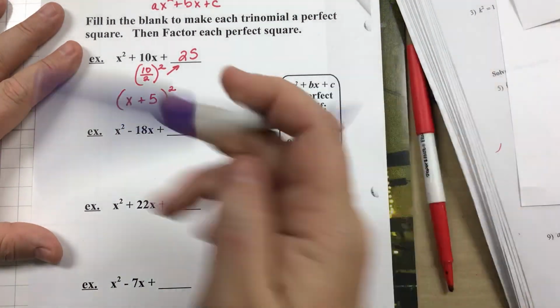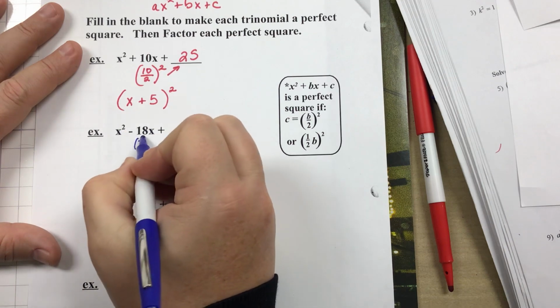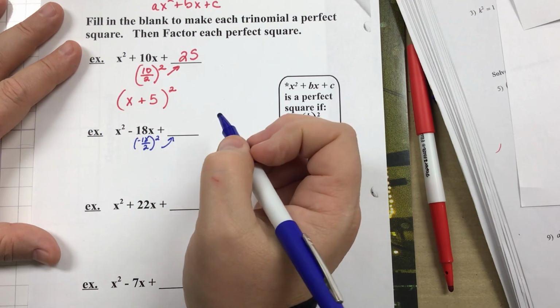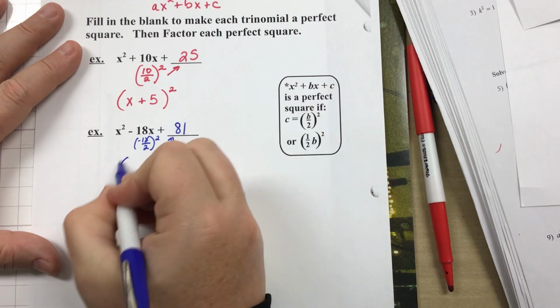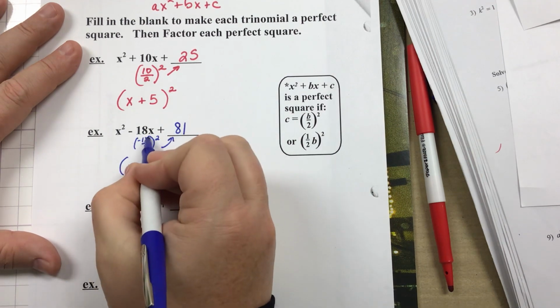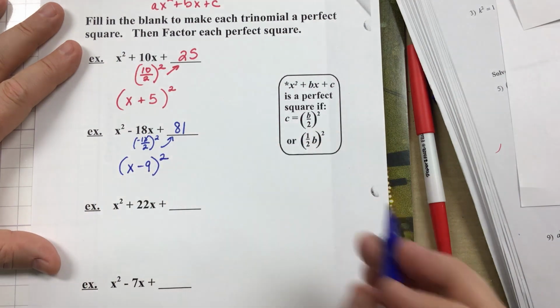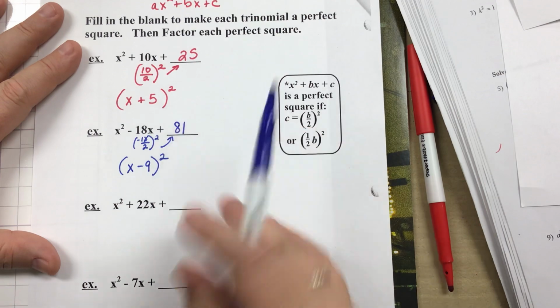Okay, on the next one. So again, my b value is negative 18. So I'm going to take negative 18 divided by 2 and square it. That's going to be negative 9, and negative 9 squared is 81. So this is going to factor into x. Again, what's negative 18 divided by 2? Negative 9, quantity squared. So again, on each one of these, you're finding your C value, and then you're factoring it.